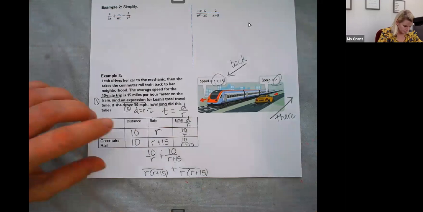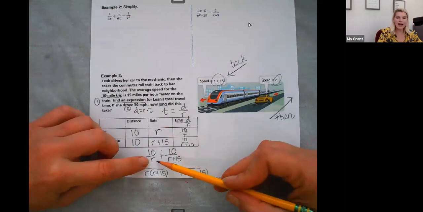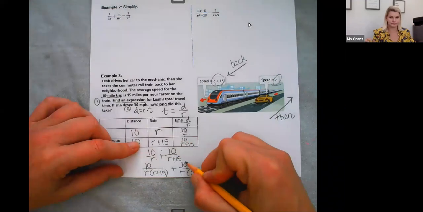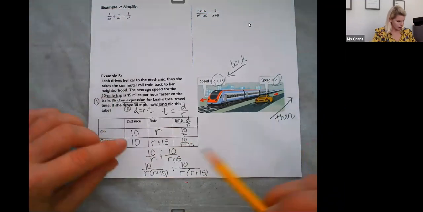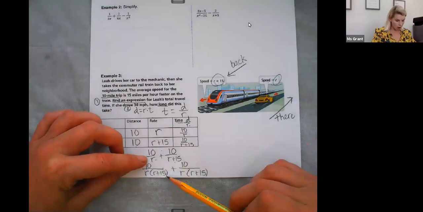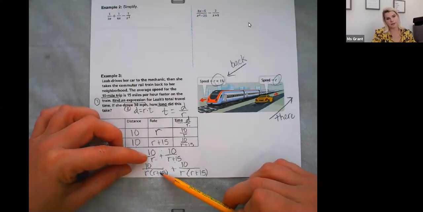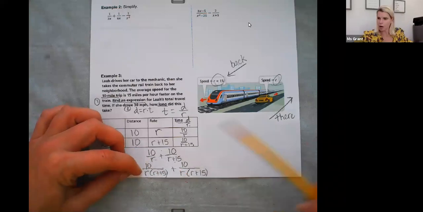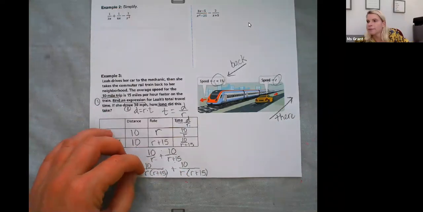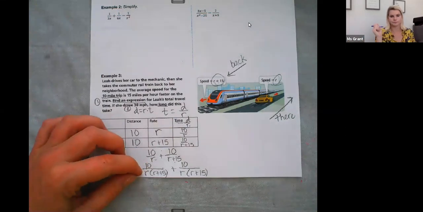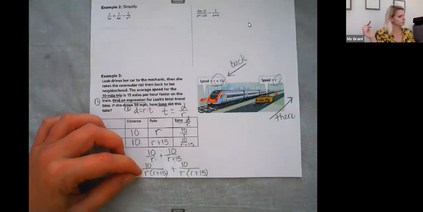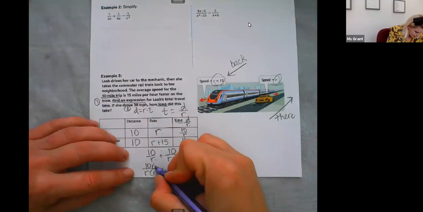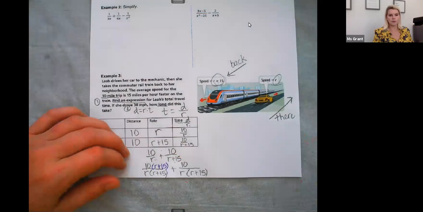So it was R. Now, oh wait, I better put the tens on top, hadn't I? Yes. It was an R. Now it's R times the quantity R plus 15. So now it's both. So what am I missing from R to get R plus 15? What's missing? R plus 15. Yes. So this is R plus 15 multiplied on the top.